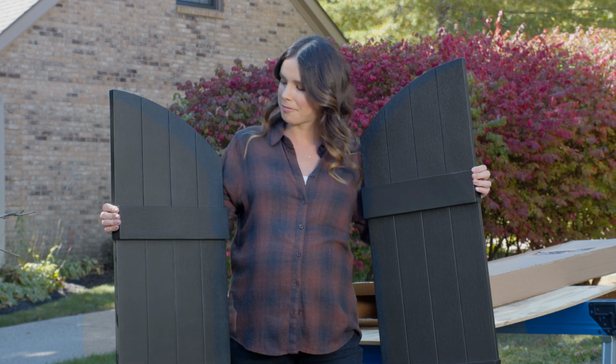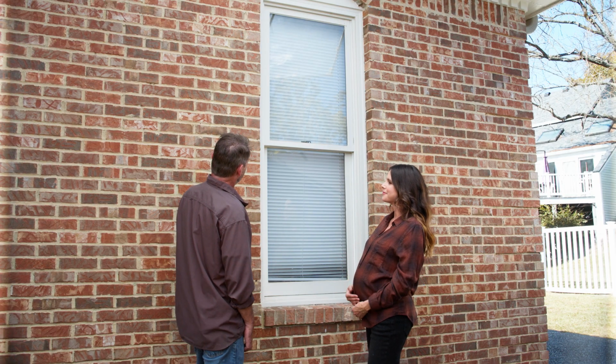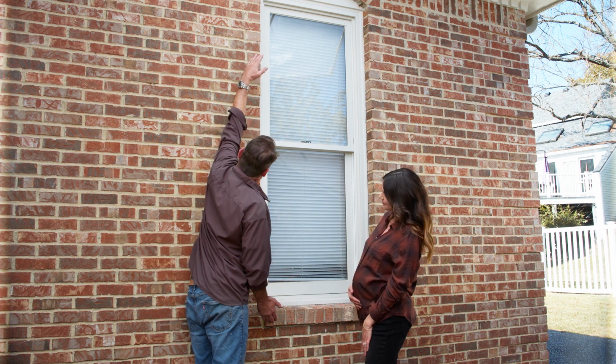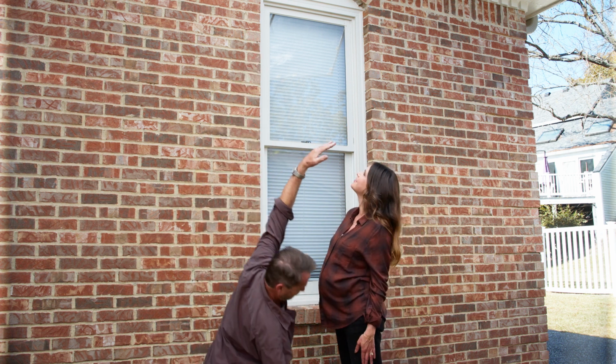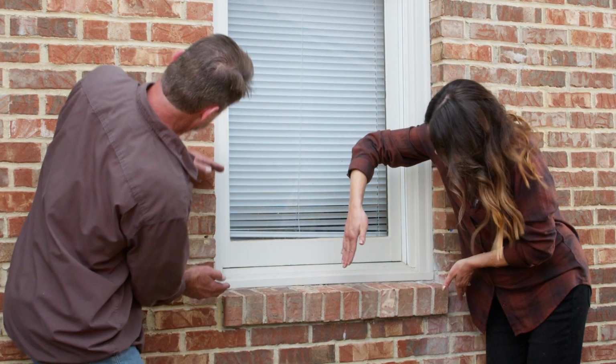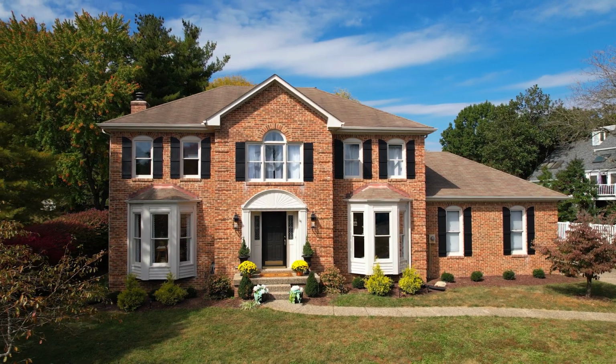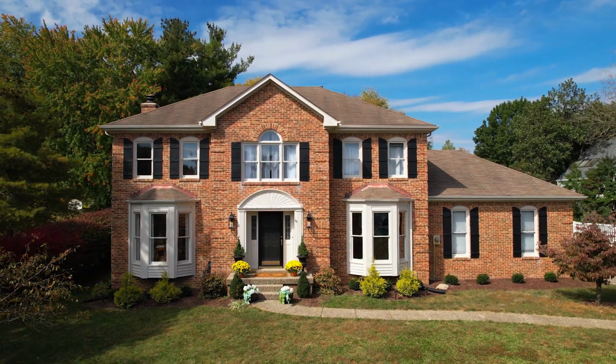So, that's the right way to measure for shutters, but there are plenty of wrong ways too. There's the eyeball it, and the it's about as long as you are, or the how many baby bumps? Trust us, just go with the right way, and your Vantage Shutters will be sized right all around.